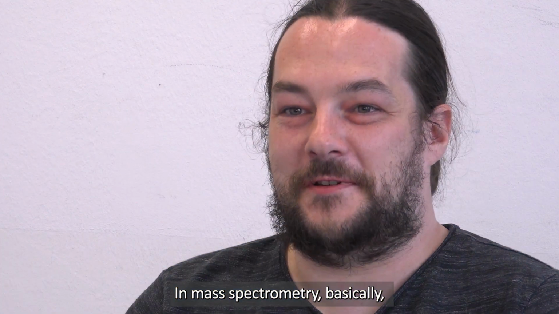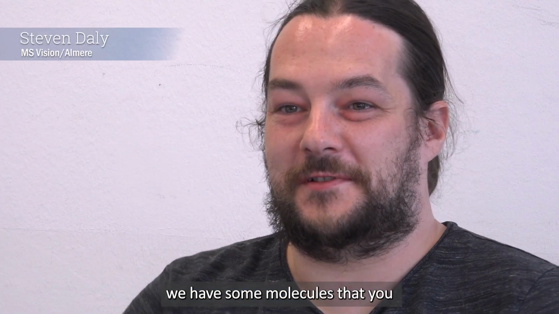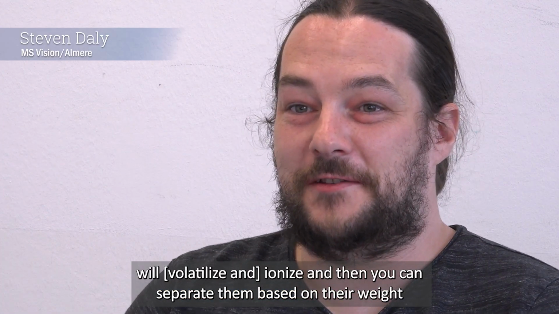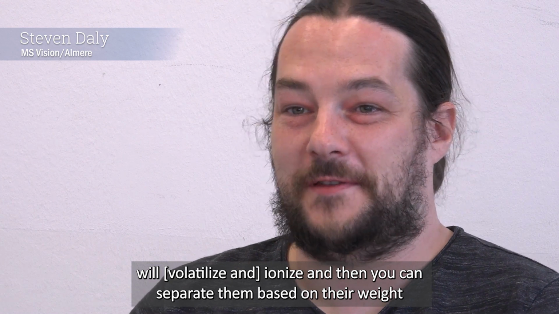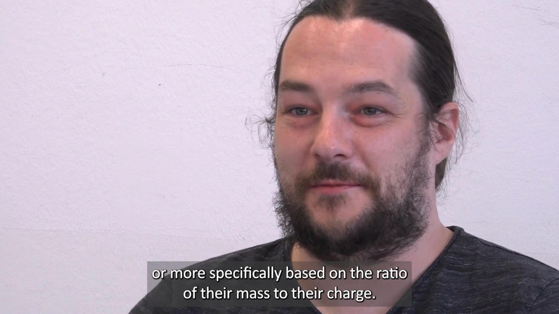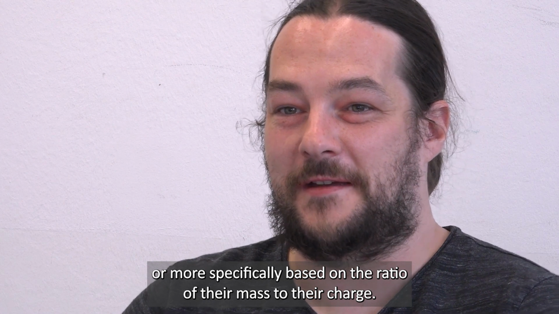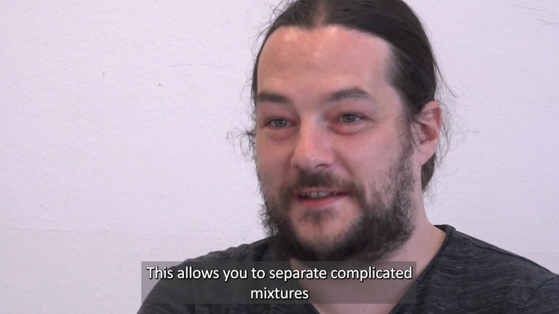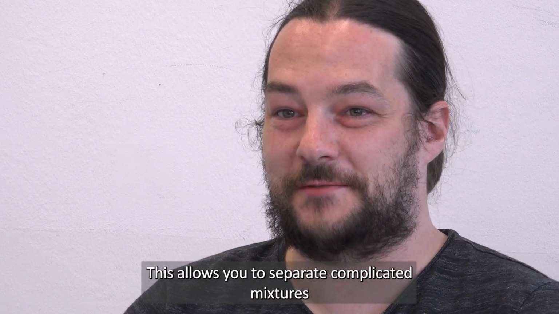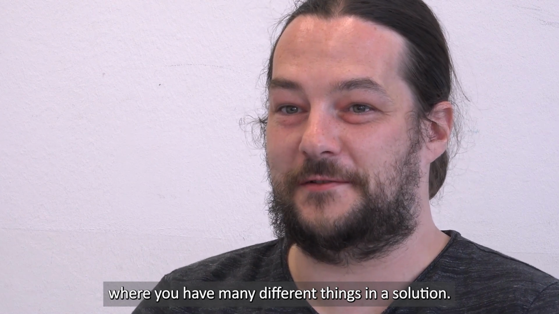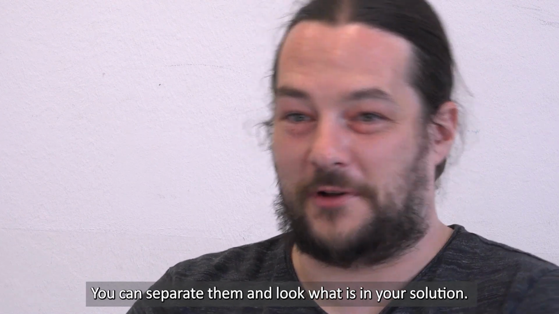So mass spectrometry, basically you have some molecules in a solution. You ionize them and then you can separate them based on their weight, or more specifically, based on the ratio of their mass to their charge. This allows you to separate complicated mixtures where you have many different things in a solution. You can separate them and look at what is in your solution.